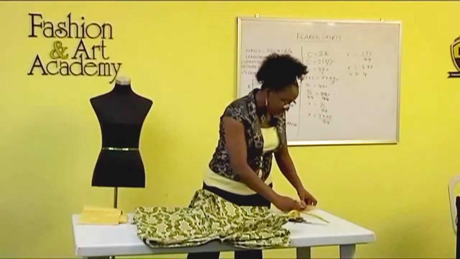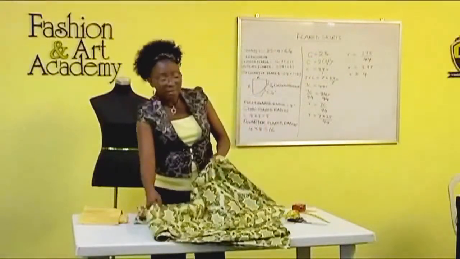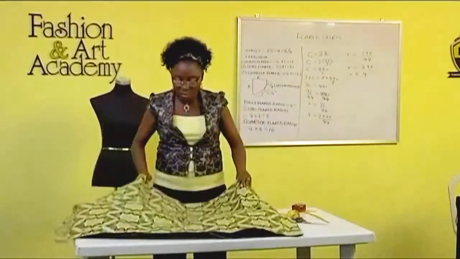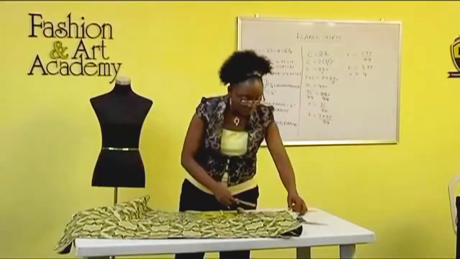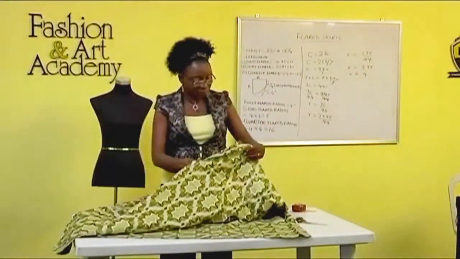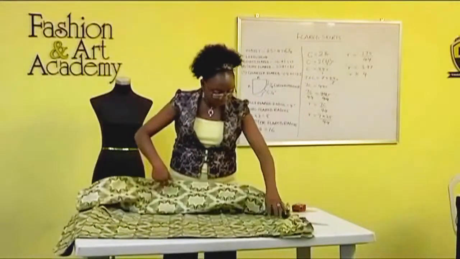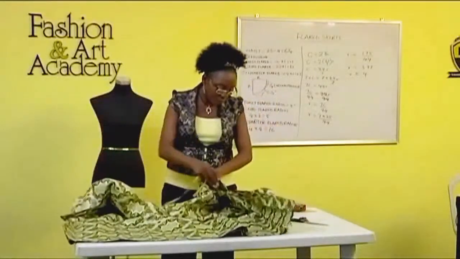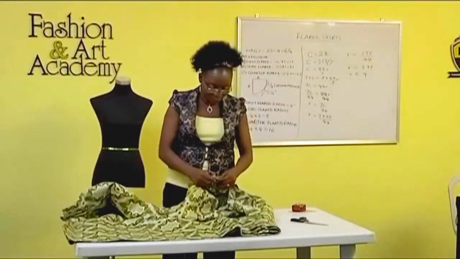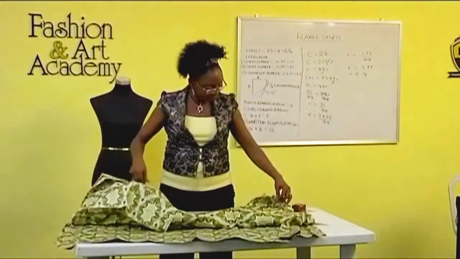So for me to do that, I'll first of all check the width of my fabric. Because this is Ankara, the width is most times not more than 43, 45 or thereabouts. That's why for Ankara you may not be able to get a long fully flared skirt. And if you must get a long fully flared skirt, you'll have to join it at the sides. And that will be so bulky, I'm sure you wouldn't like it.